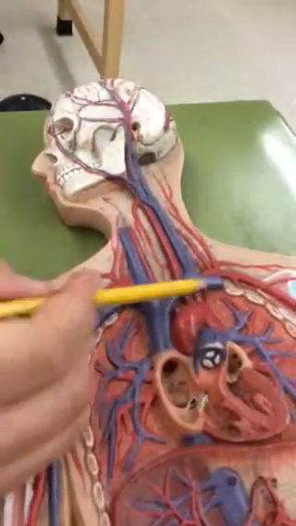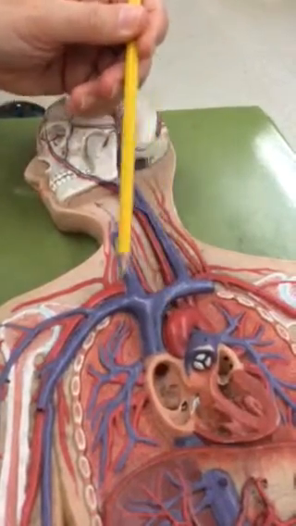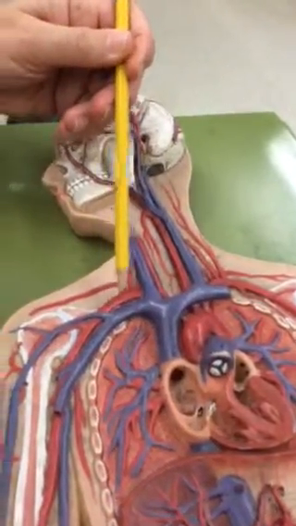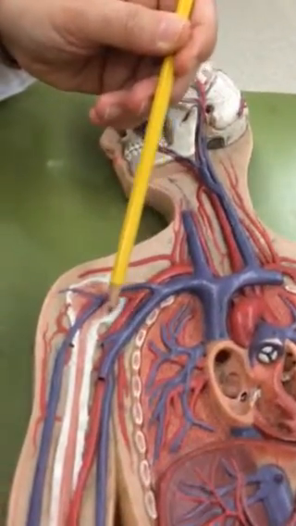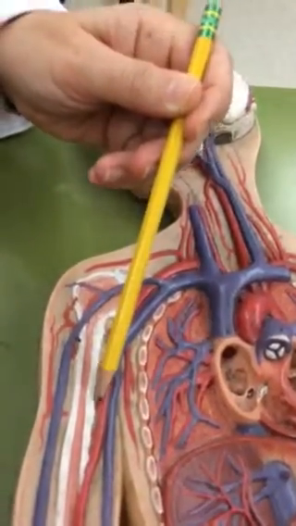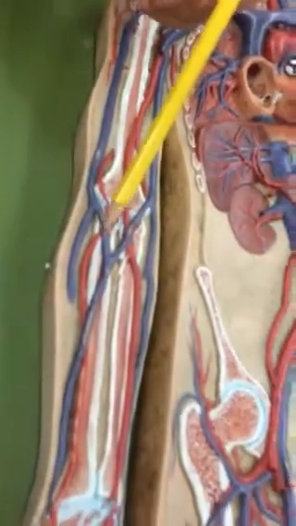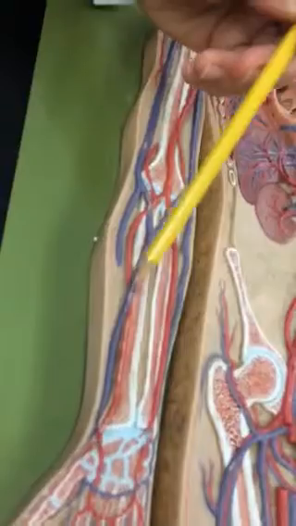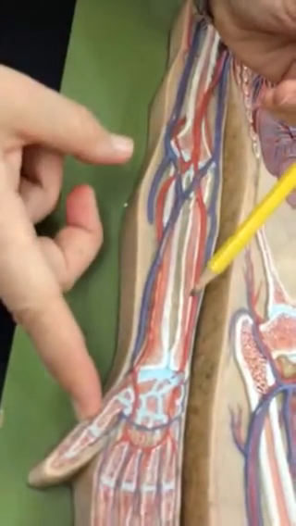If I were to do aortic arch here, brachiocephalic artery to right subclavian artery, right axillary artery, remember it has to be next to the head of the humerus, right brachial artery, and go all the way down here, splitting into the right radial artery and the right ulnar artery. Okay, because here's the thumb over here.